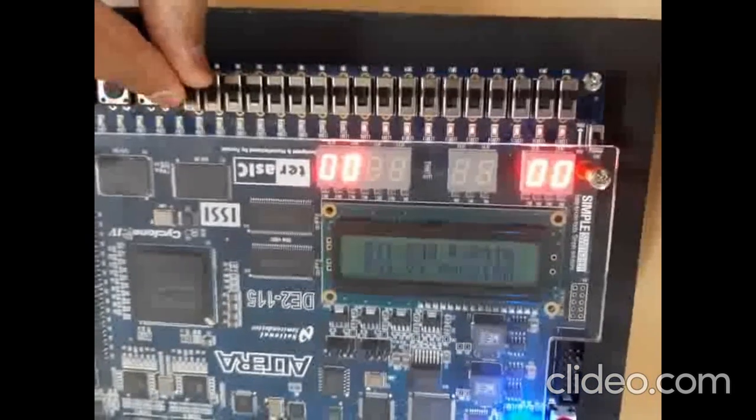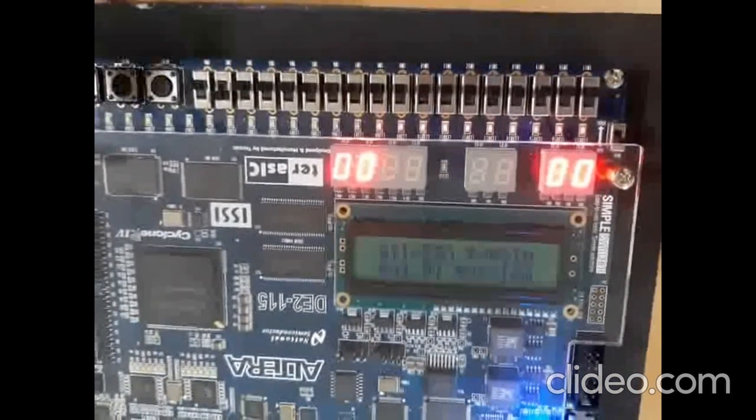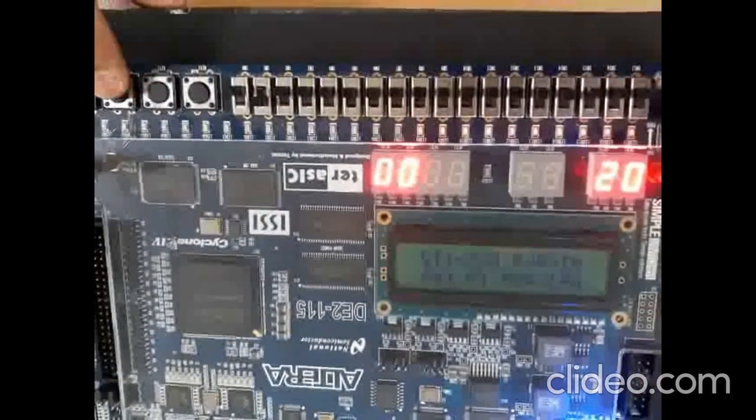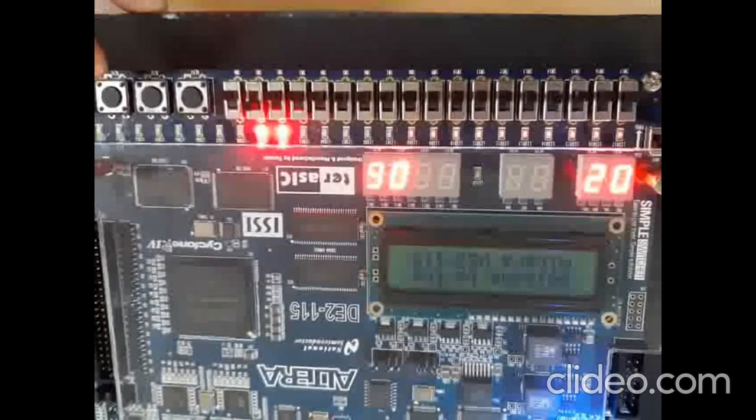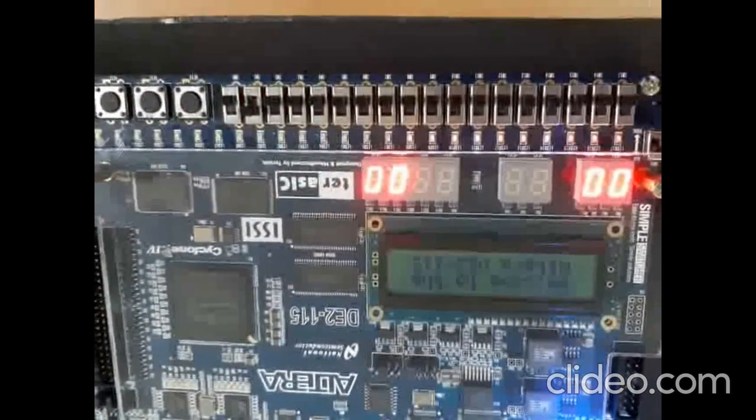Now I'll show you for the second switch. 2 plus 0 is 2, 2 plus 2 is 4, 6, etc. And if I have to reset, I will reset.